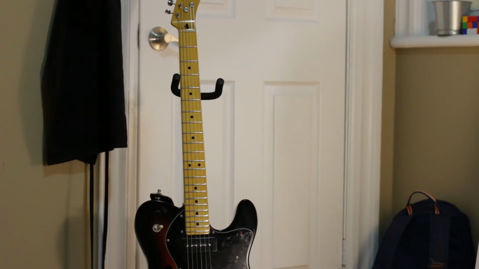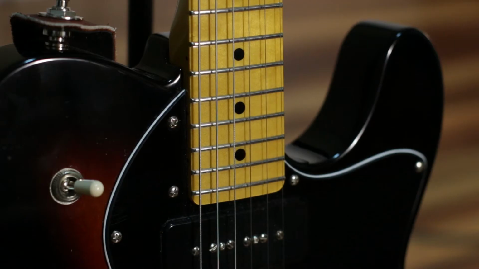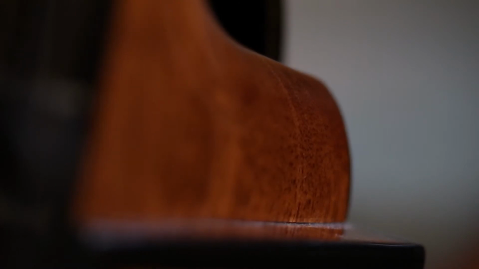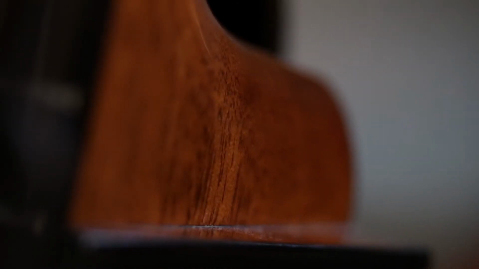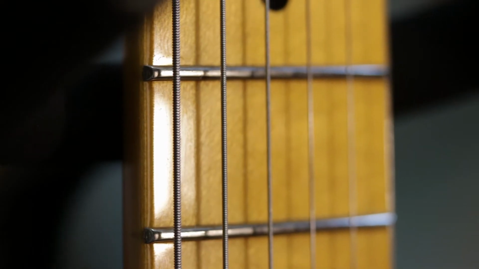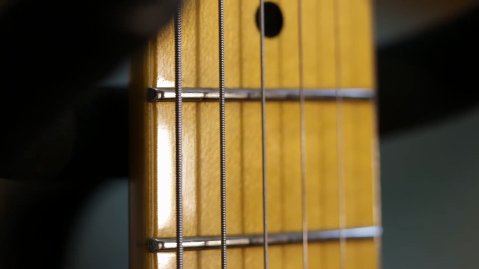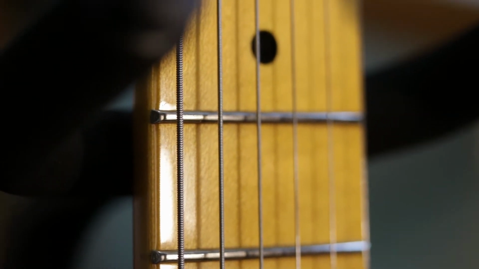Maple, on the other hand, which is an even denser and harder wood, is the wood which is used for the neck of my electric guitar and is supposed to produce a brighter sound, which can play a role in choosing which guitar you'd like to play. As for why we choose wood for guitars in general, woods usually have a density of 0.27 to 0.7 grams per cubic centimeter, whereas a metal like lead has a density of 11.34 grams per cubic centimeter.